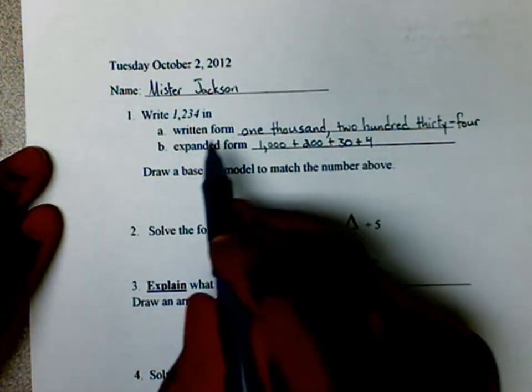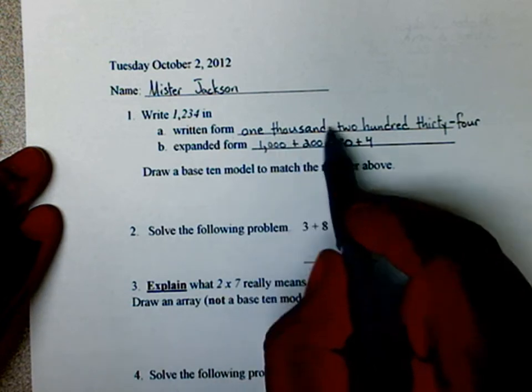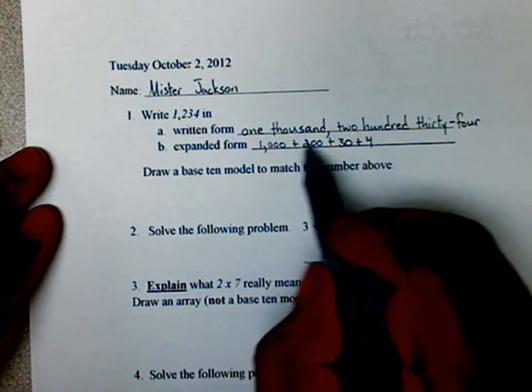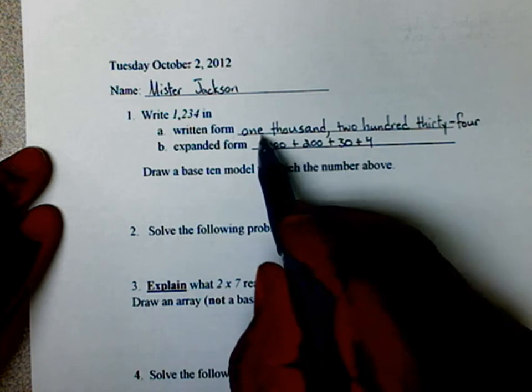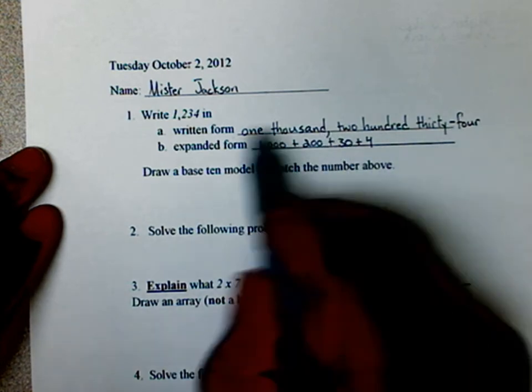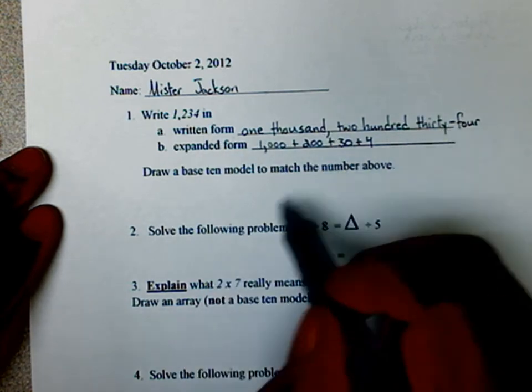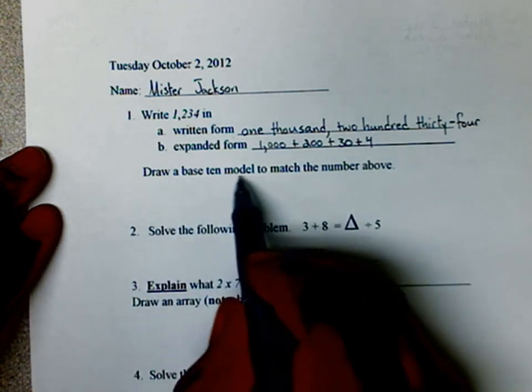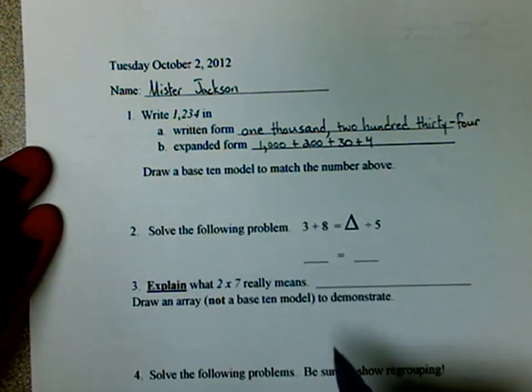Also, when you are doing written form, do not put plus signs in the written form. Plus signs are for expanded form. Commas and hyphens are for written form. Okay? So now we need to draw a base 10 model to match the number above.